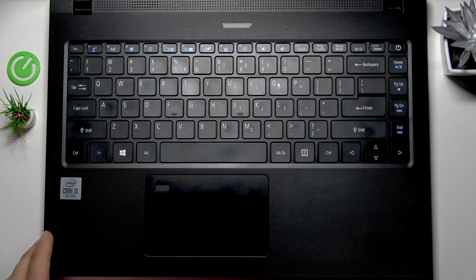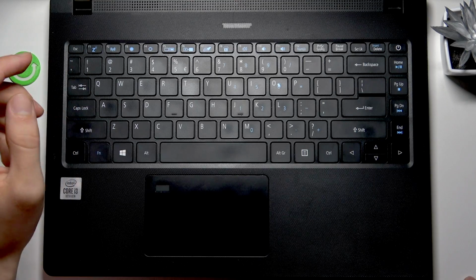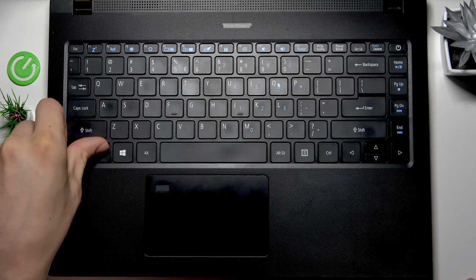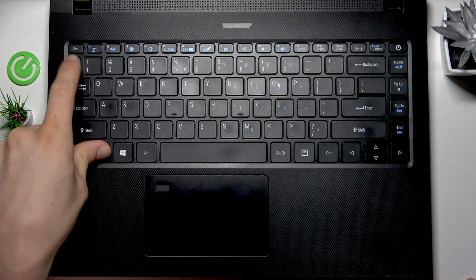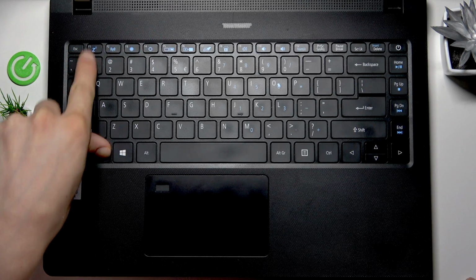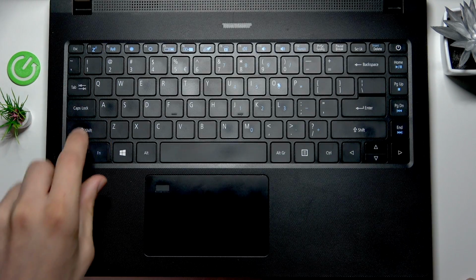And your function keys also have secondary functions, and to activate them you have to press and hold the F1 button and then press each of these buttons, and they perform different functions this way.